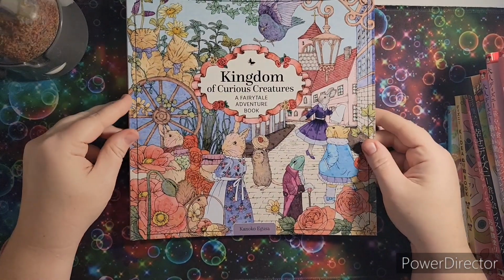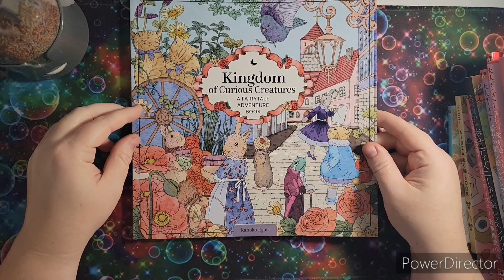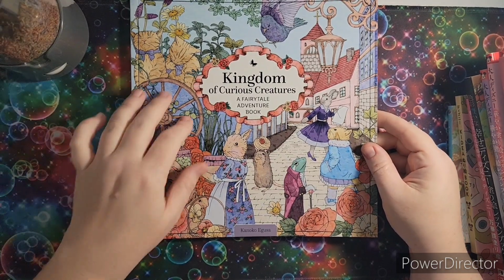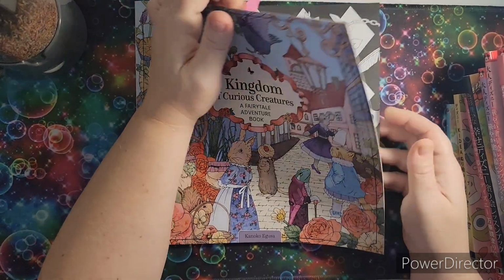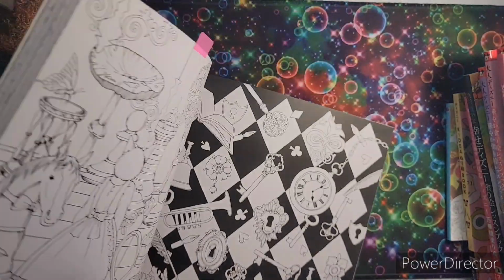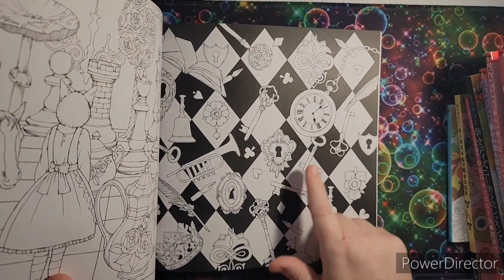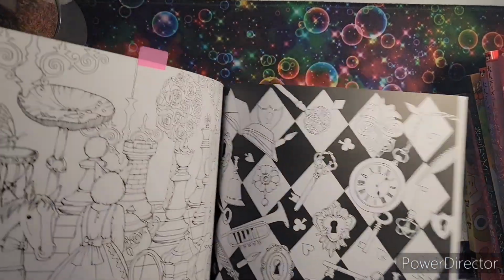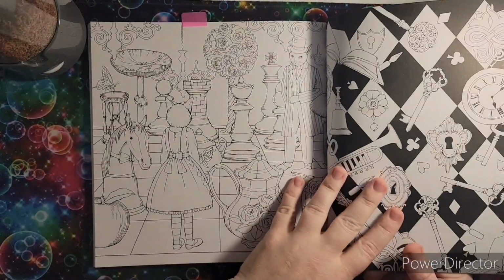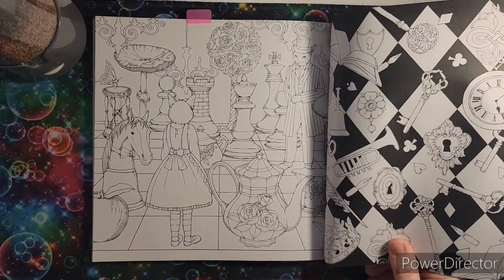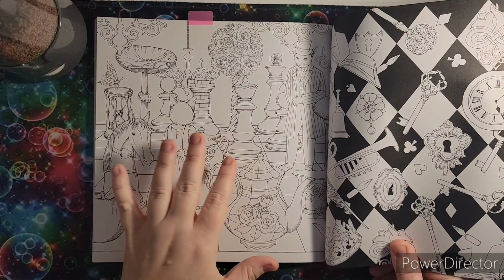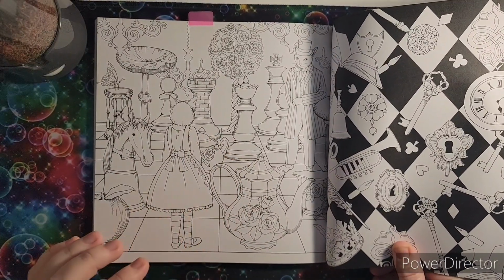If you have Kingdom of Curious Creatures by Kanoko Gusa, there is one in here. So you could do this one that has all the keys. We've got a pocket watch, but this one, it's actually a chessboard, but it's very Wonderland-like.